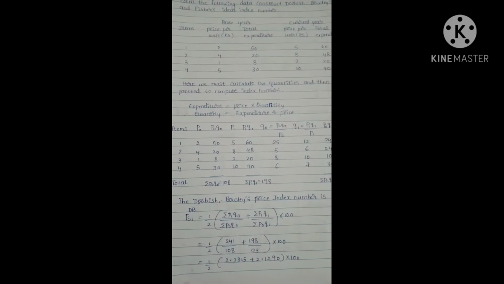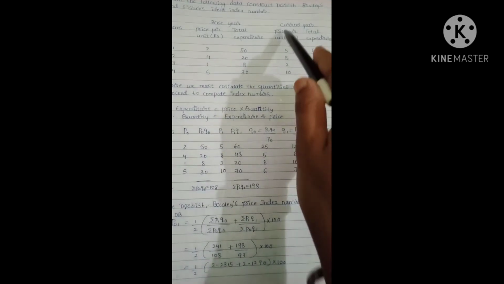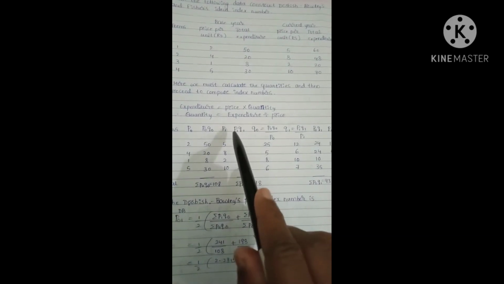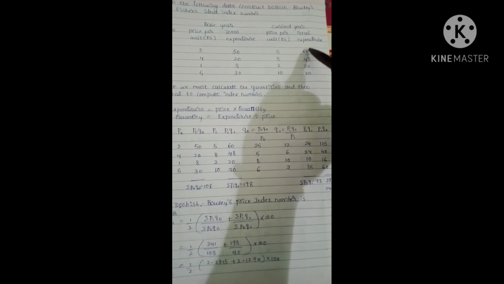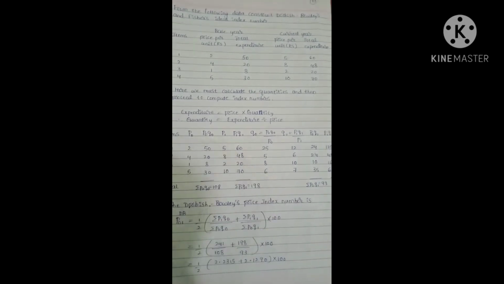What is the expenditure? Expenditure means P1 into Q1. Why do we take P1, Q1? Because it is the current year. That's why expenditure means P into Q. Current year is 1, 1. Base year is 0, 0. What are the values? 60, 48, 20, 70. These are the columns given in the question.